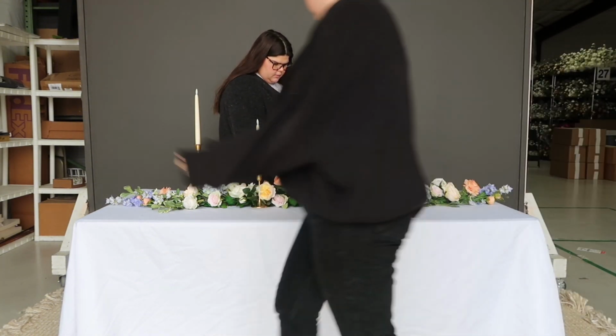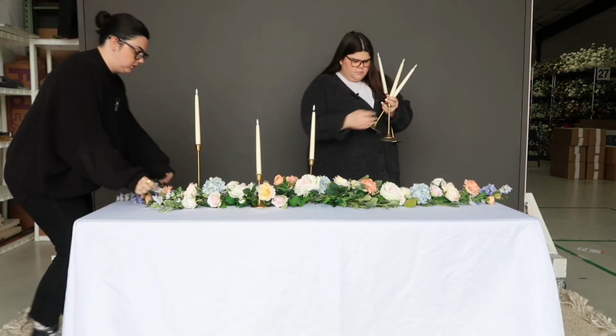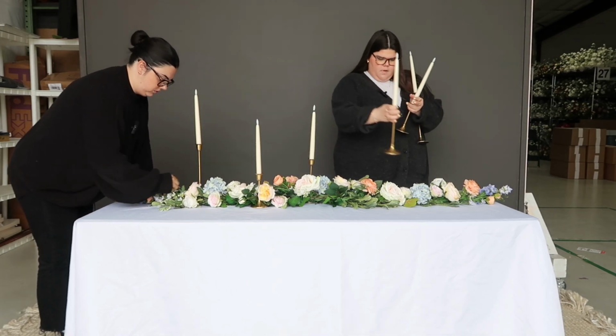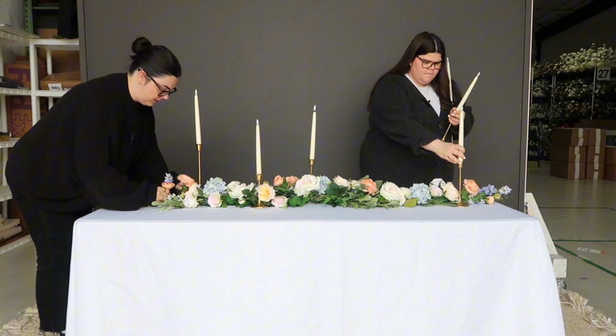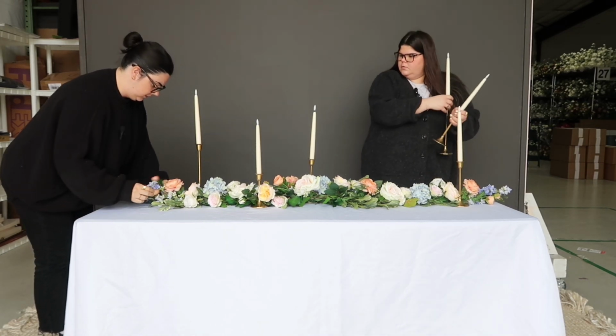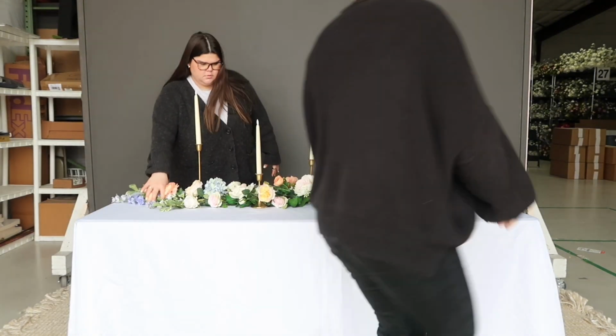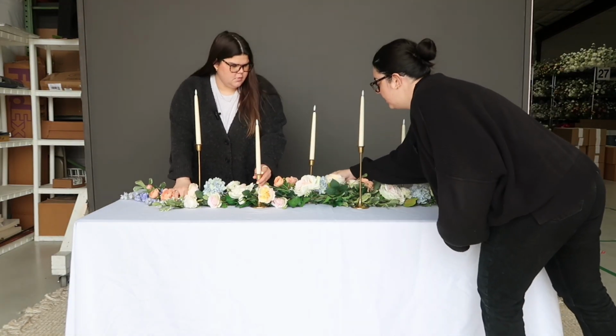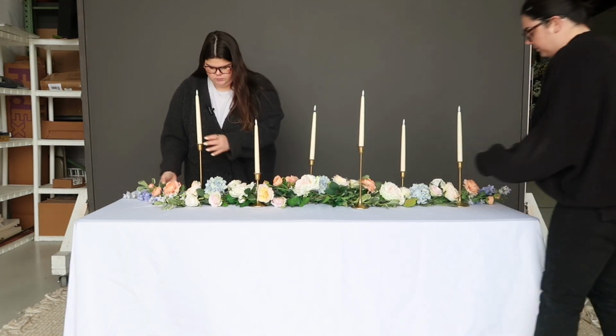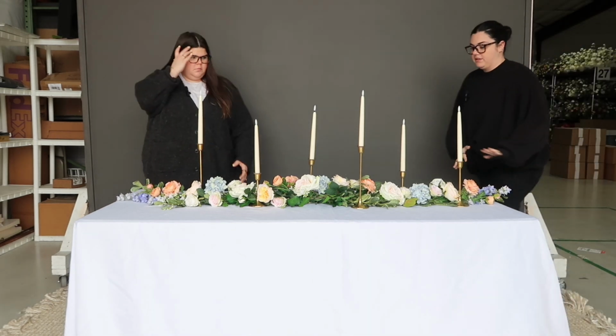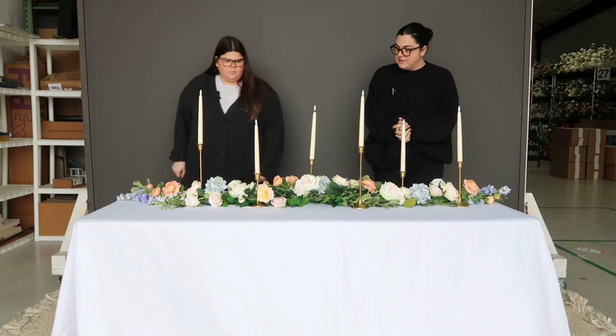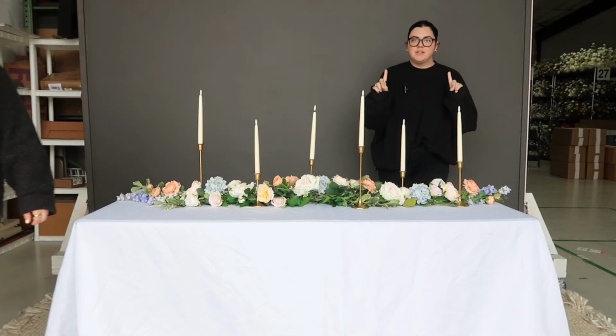So we use 2 sets. I like when the flowers stick up a bit. Okay, this is very easy, simple, looks nice and full, and that's tablescape number 1.